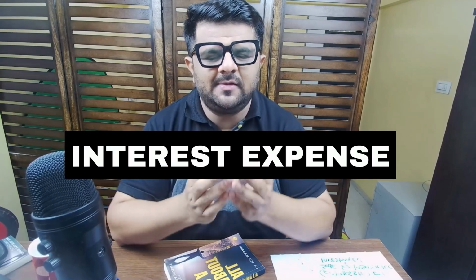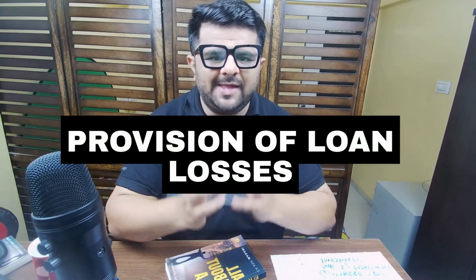On the expense side, the main expense of the bank is interest expense. This is the cost of acquiring funds that the bank uses to lend out. Another big expense on a bank's P&L is provision for loan losses. This is the expense set aside for bad loans and defaults.